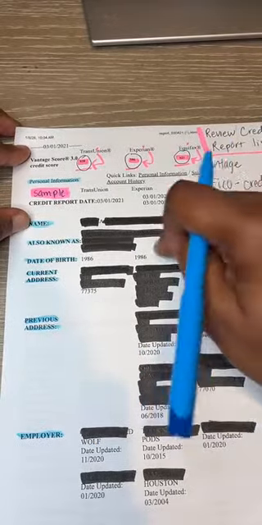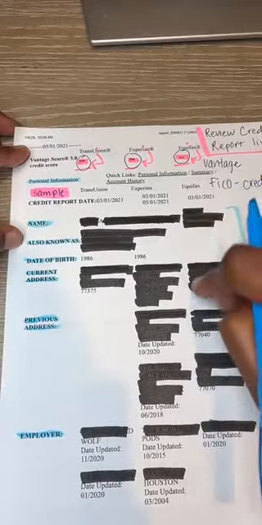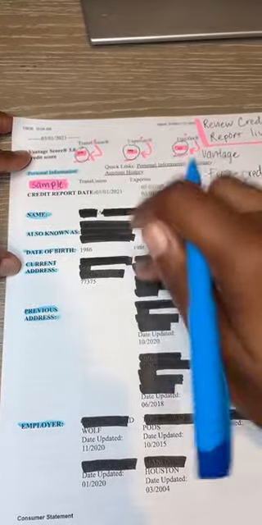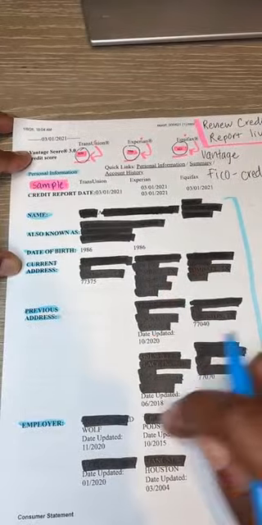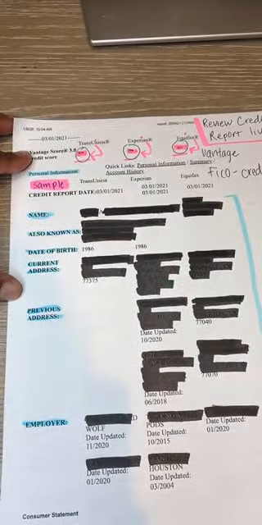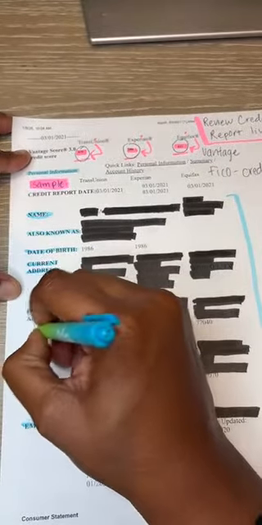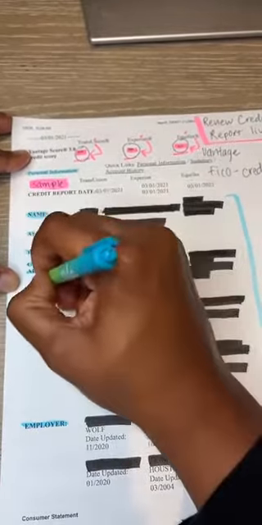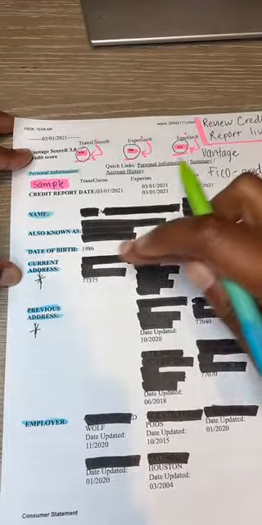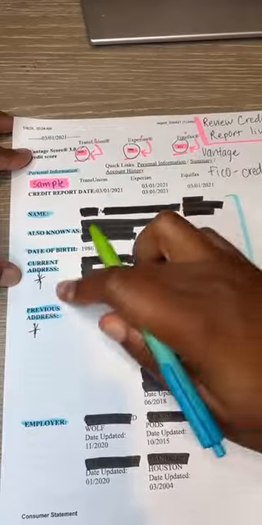Now, it's important that you review this to make sure that all of the information listed is correct. I do have this blacked out because I don't want personal information on here, but these are the sections that are included. Another important section is your previous address section and your current address section. You want to make sure that this address is up to date and correct.